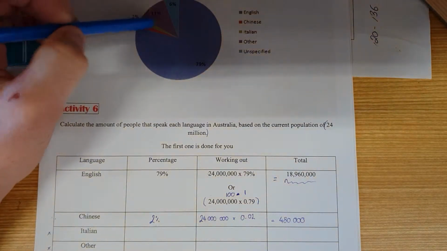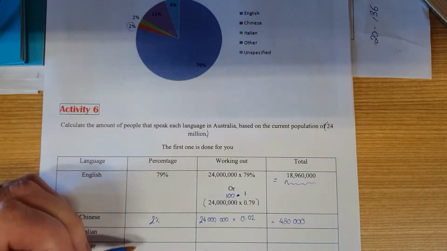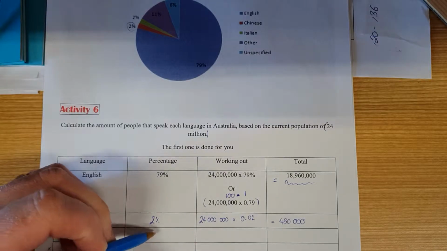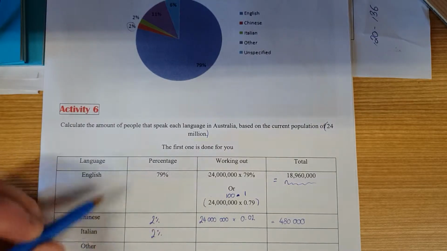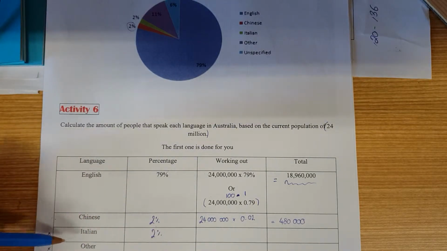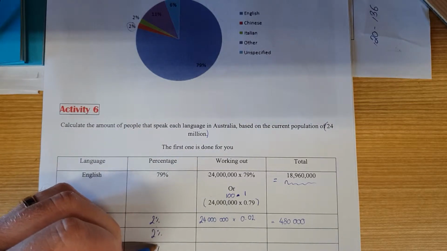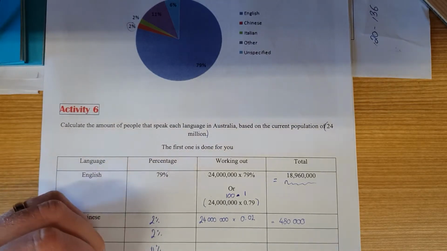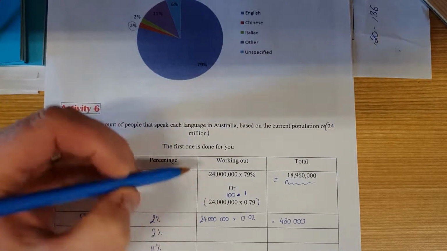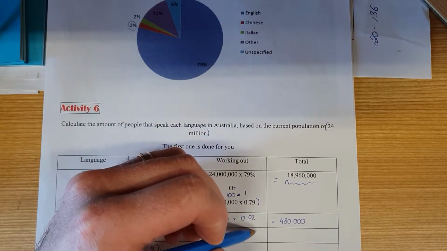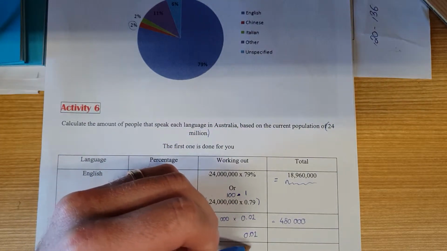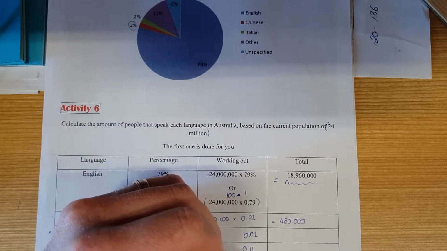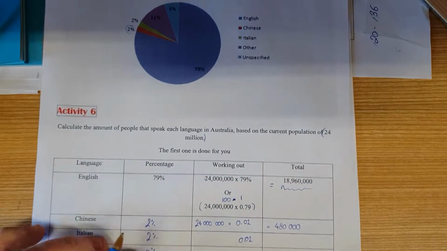Now you should be able, with that information, to finish off the other three, as they're represented by 2, 11, and 6%. So you'll be doing Italian, 2%, other is 11%, and then unspecified is 6%, or 0.02, 0.11, or 0.06. I'll let you guys do the rest.